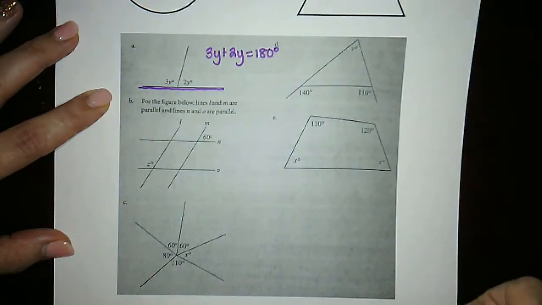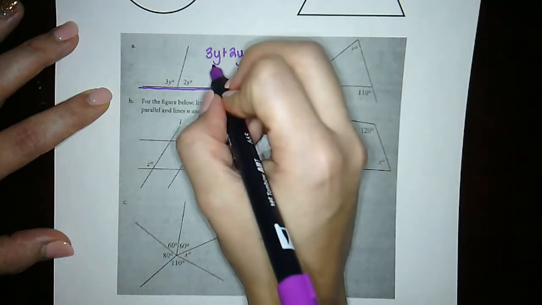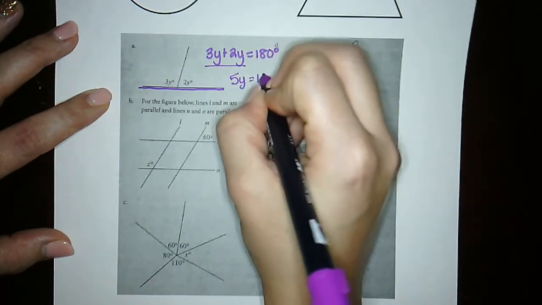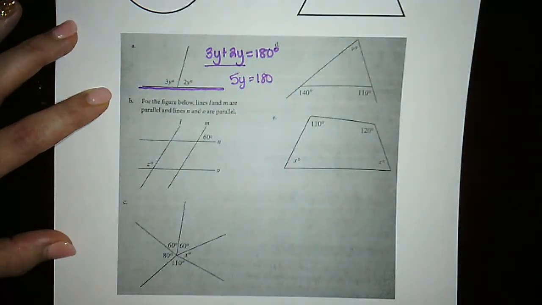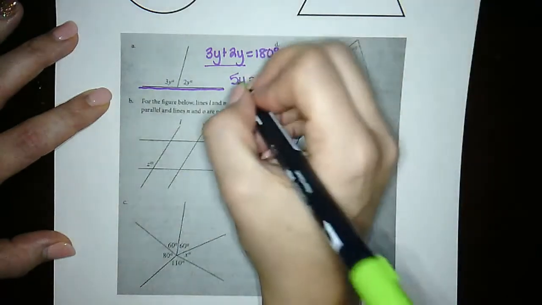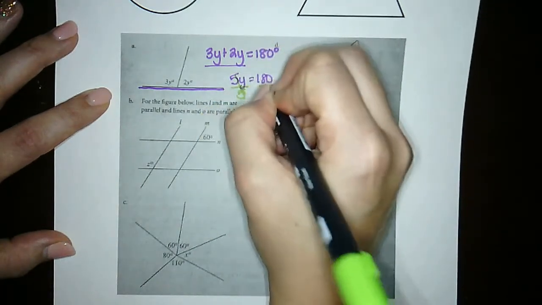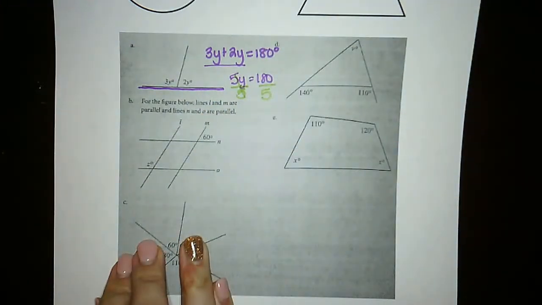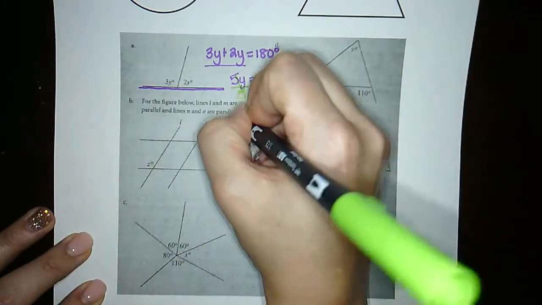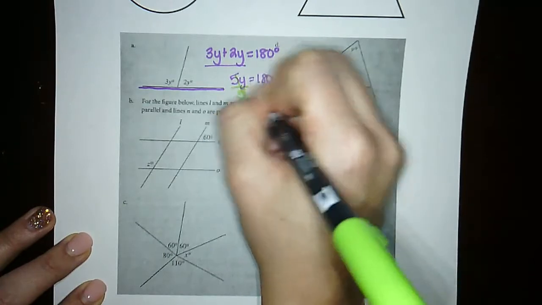Now we're doing what we've talked about before in algebra. We are going to combine like terms. So 3y plus 2y is 5y equals 180. And then to get y by itself, since together they are multiplied, we do the inverse, which is to divide. And then now you can use your calculator so that you guys don't make mistakes on the ACT. Do not make mistakes for simple calculations. And you just do 180 divided by 5, and y equals 36.